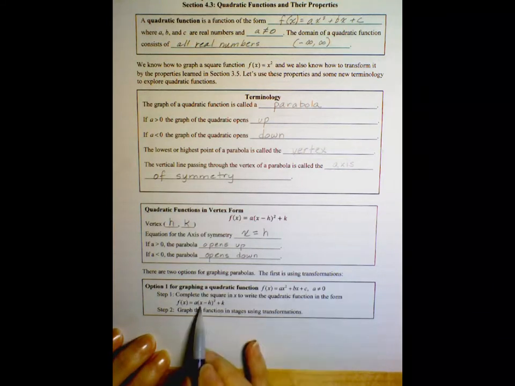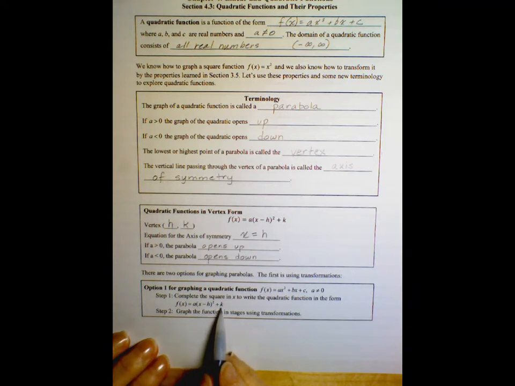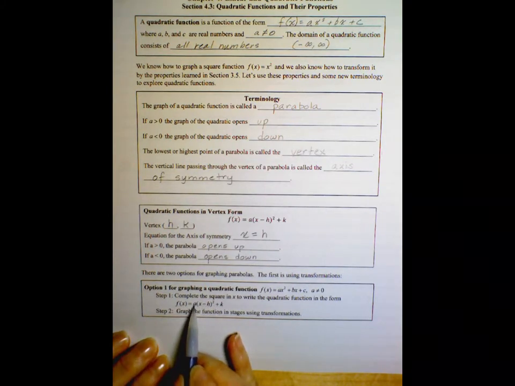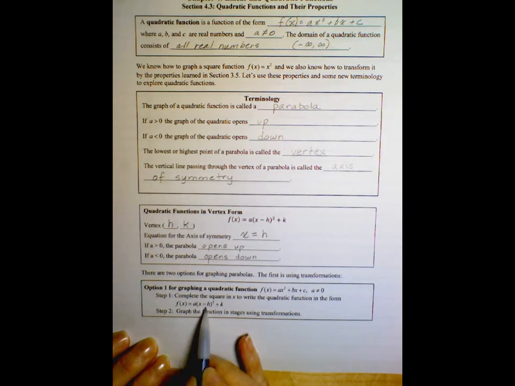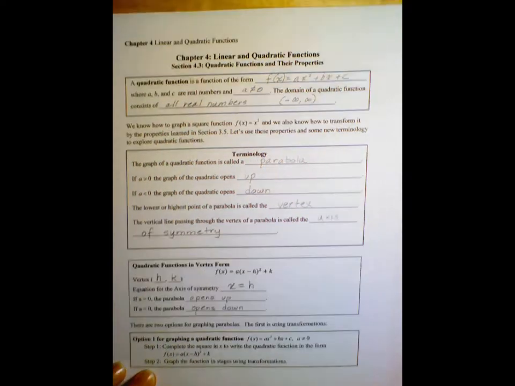So that's why completing the square is what we'll do. And then we will graph the function using the transformations that we see here, right? Outside the function, inside the function. This would be a vertical compression or stretch. Here's a horizontal shift. Here's a vertical shift. So we'll use all that to graph.